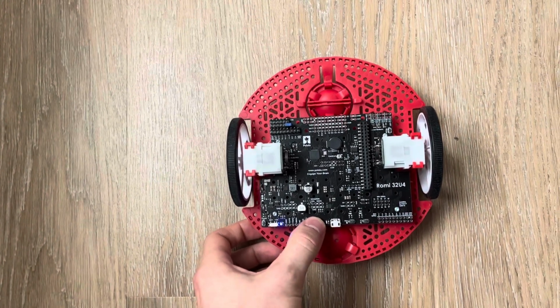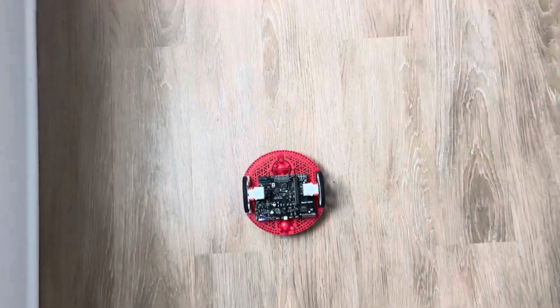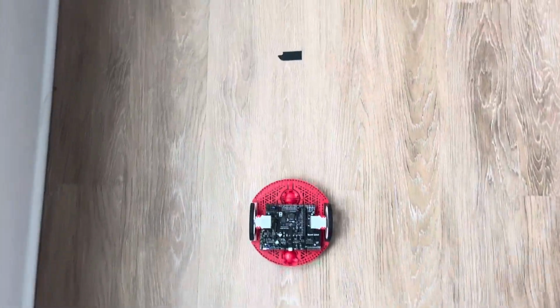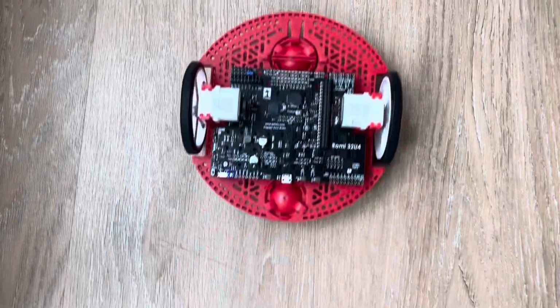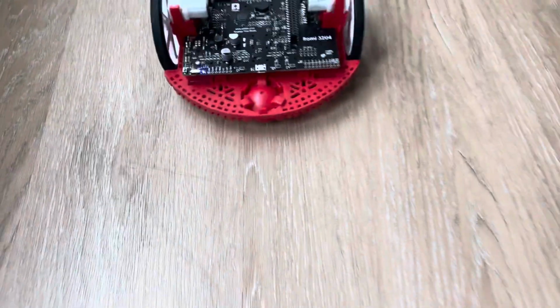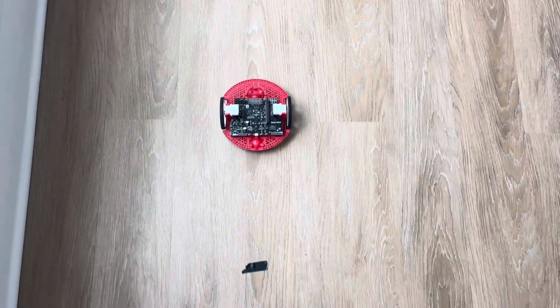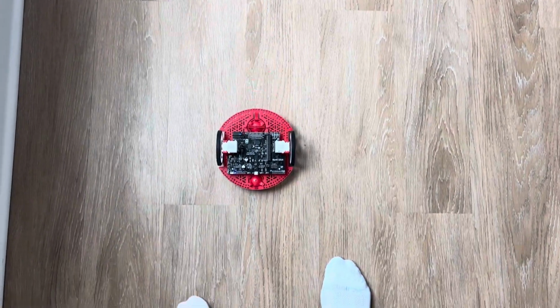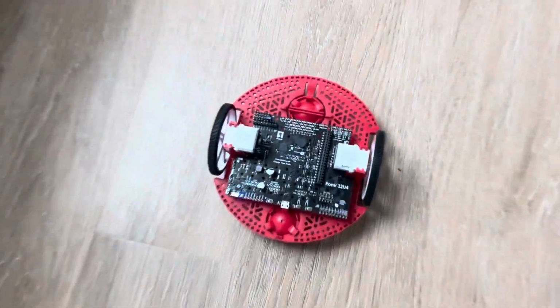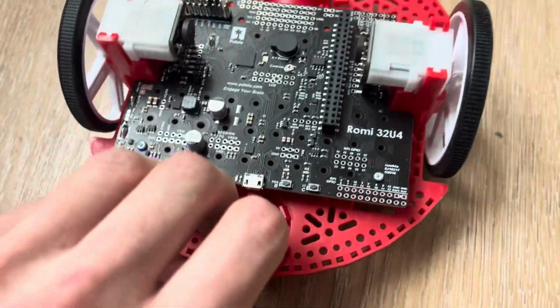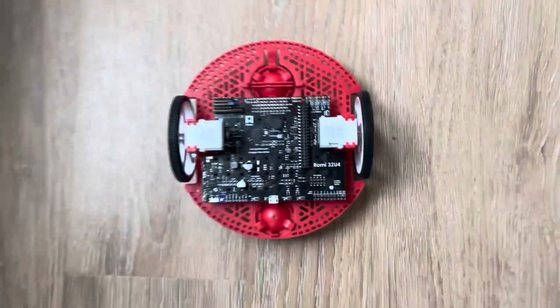Okay. And as you can see, that was very accurate to where it started. So there's lab 4.